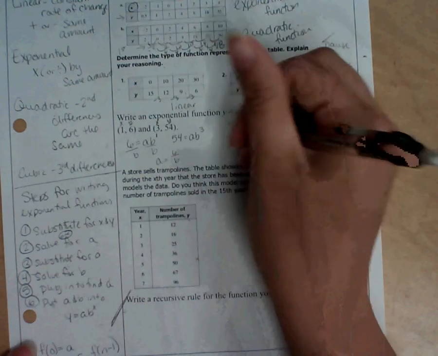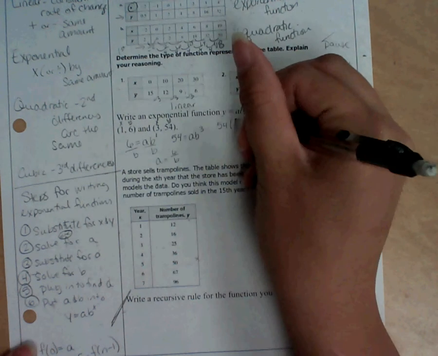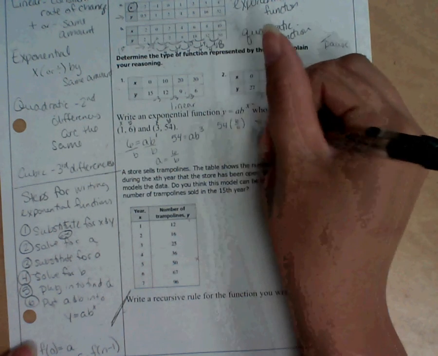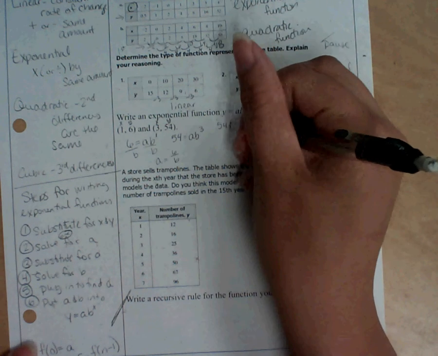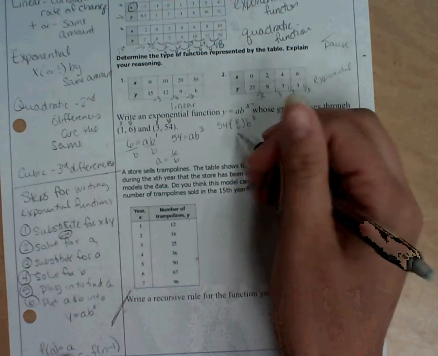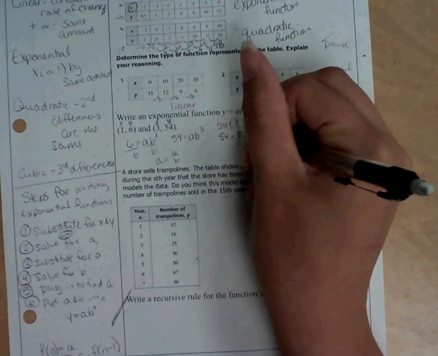Then I'm going to substitute for a in my other equation. So I have 54 times, and instead of a, I'm writing what it's equal to, 6 divided by b, times b cubed. So 54 is equal to 6 times b cubed divided by b, which is b squared. And now I'm solving for b.